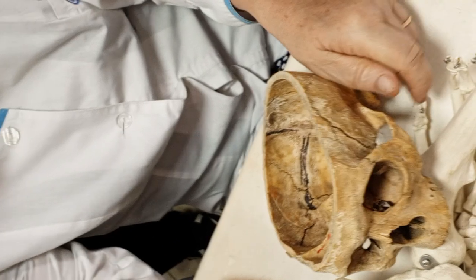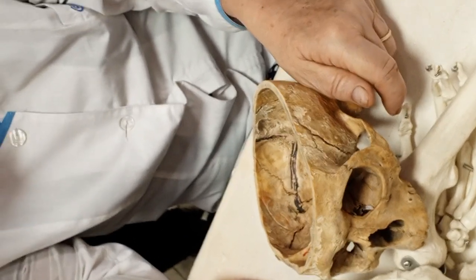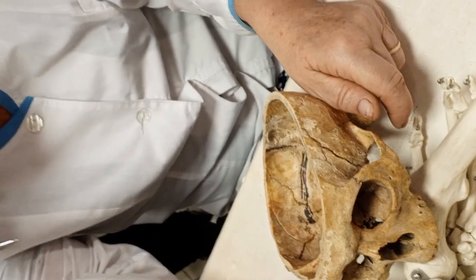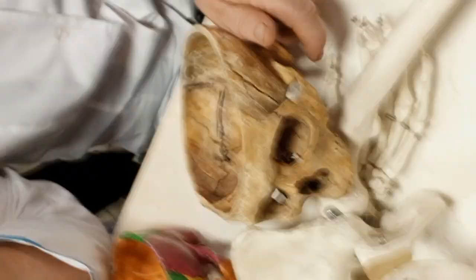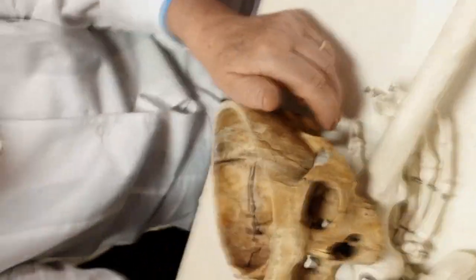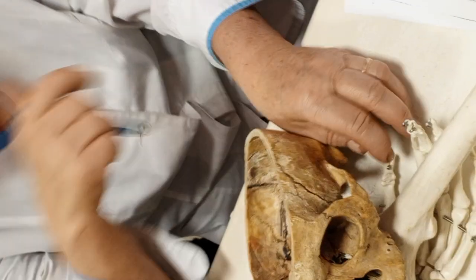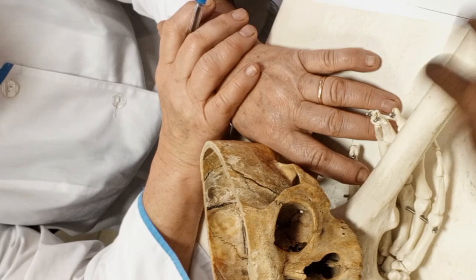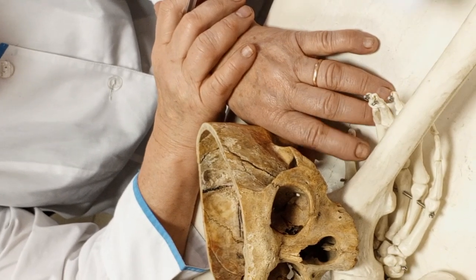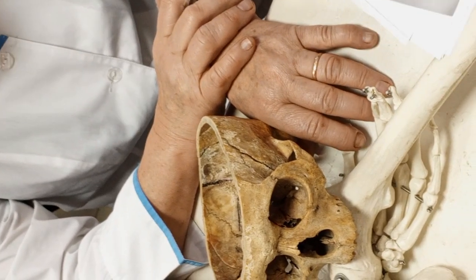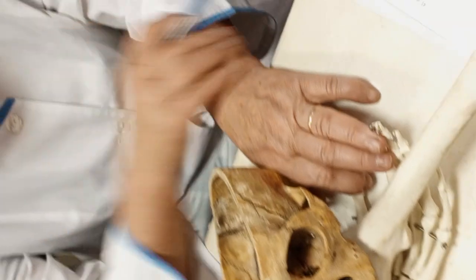Because, why? Here you see from the frontal region into the orbit comes the supraorbital nerve. The supraorbital nerve is a branch of the trigeminal nerve, which brings sensation. And to the frontal region exits the supraorbital artery, a branch of the ophthalmic artery, and comes inside the supraorbital vein.